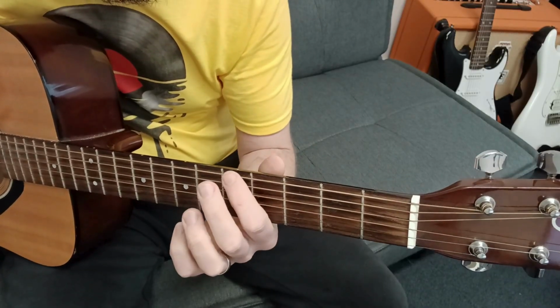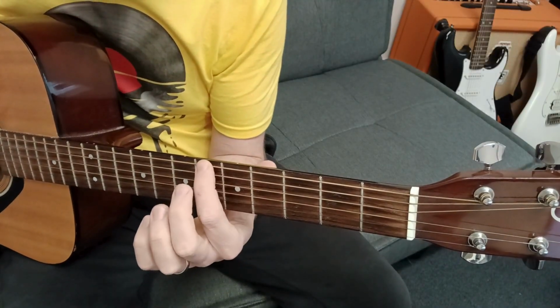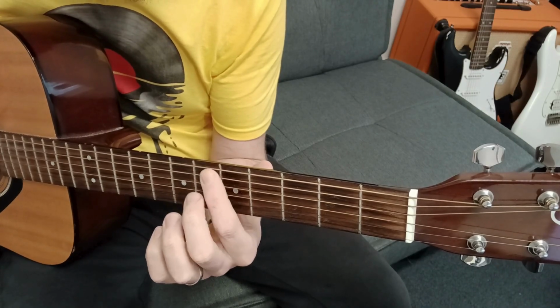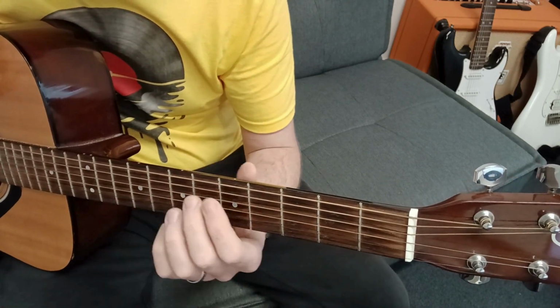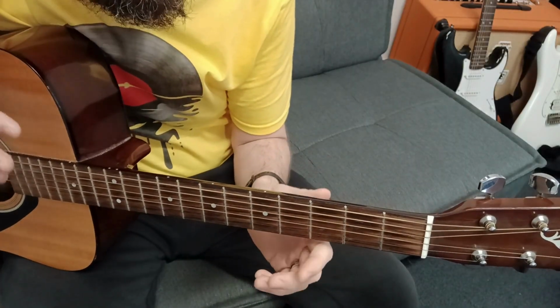For example, A sharp means that the note goes up 1 fret, and A flat means the note goes down 1 fret. So every single fret on your guitar is a new note, either a letter, a sharp, or a flat. So what is a scale?